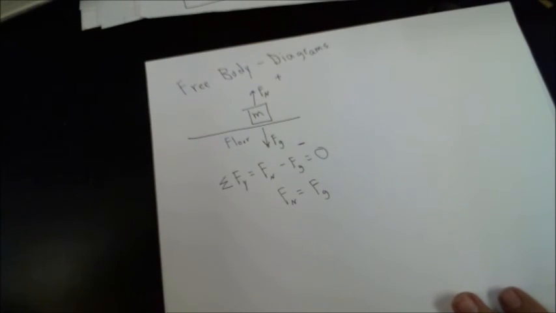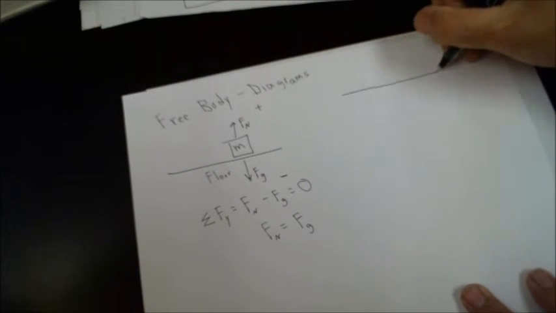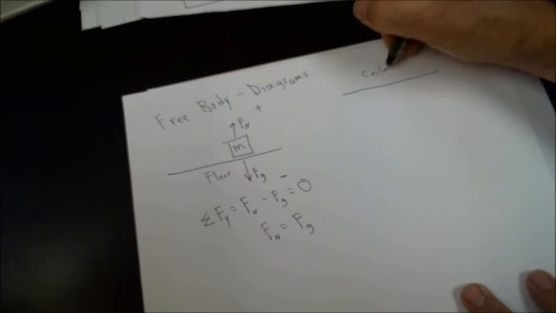Okay, moving on, let's do another diagram. Let's say that we have an object hanging from a ceiling. This is the ceiling or the roof.